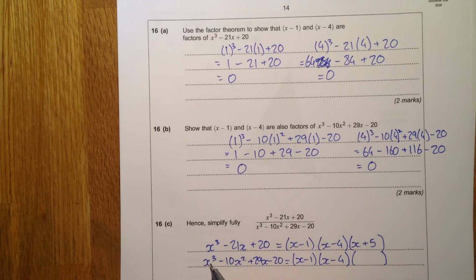Well, it's going to be x again, because x times x times x is x cubed, so there we are. And we know that these last three numbers come up to -20 this time. Well, this is going to make +4, so to make -20 from multiplying, this is going to have to be -5.